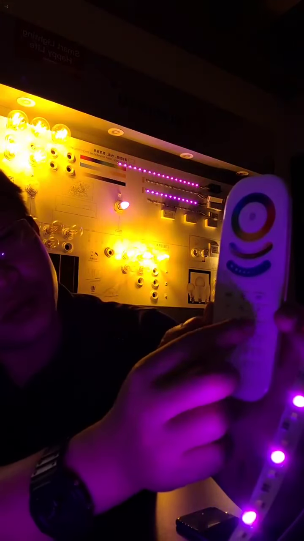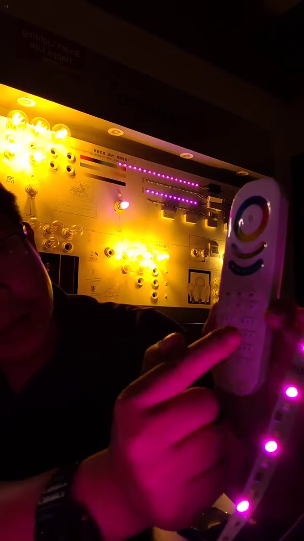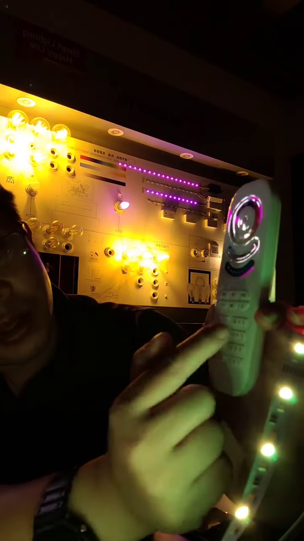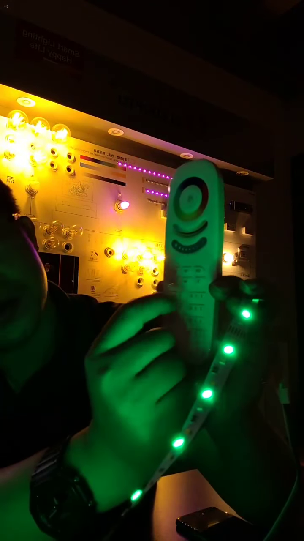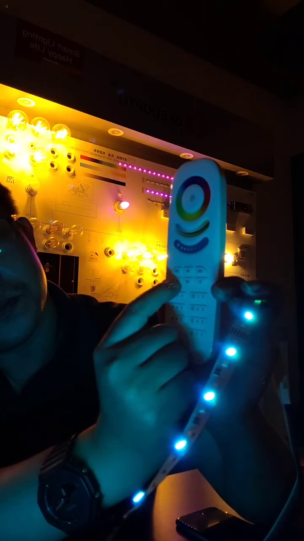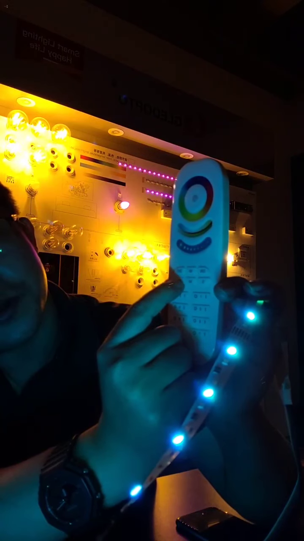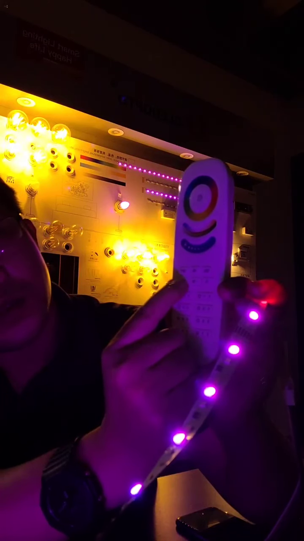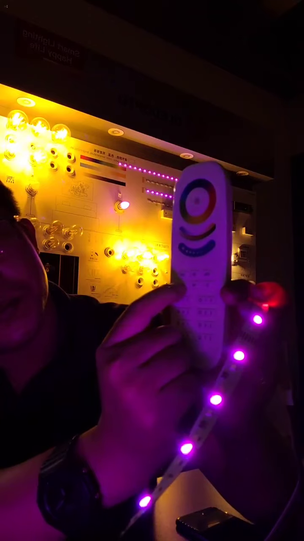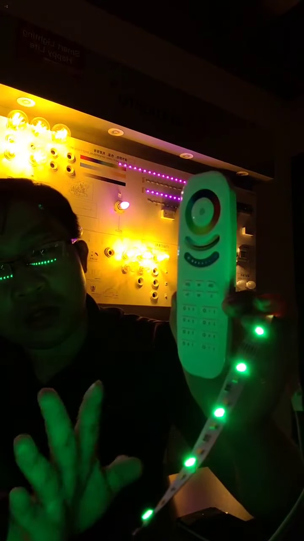We can adjust the changing speed. There is an S minus and S plus key. Let's press. Let's see. Very slowly change, very slowly. Speed up. So this is RGB, not fade in, fade out, but RGB circling.